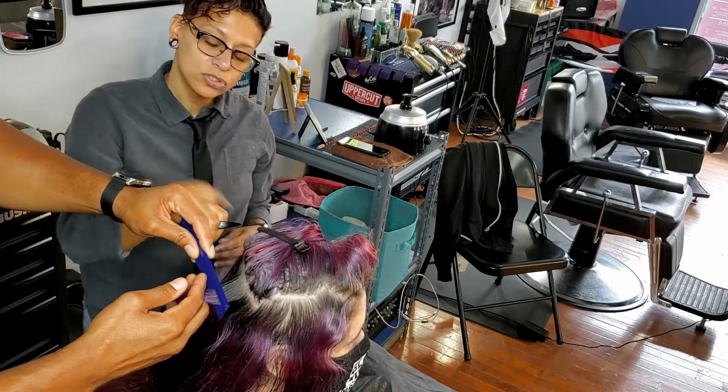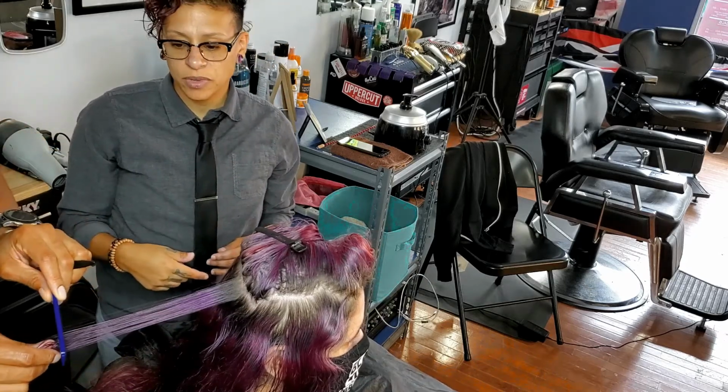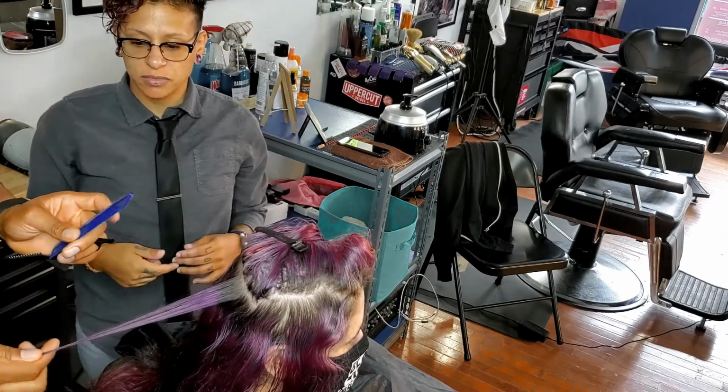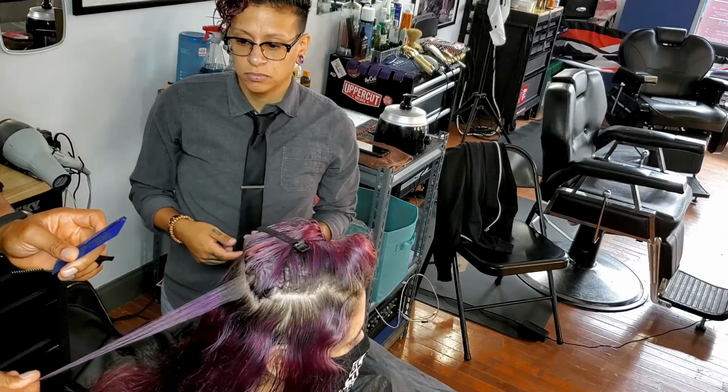Now I'm twisting it this time, right? Twist it in your hand. Alright. Yep. Comb it out. Make sure there's no knots, and then you're gonna twist it in your hand. And you don't use the comb for this one. No.